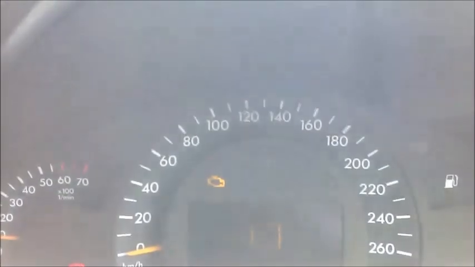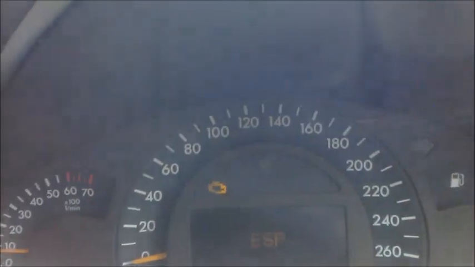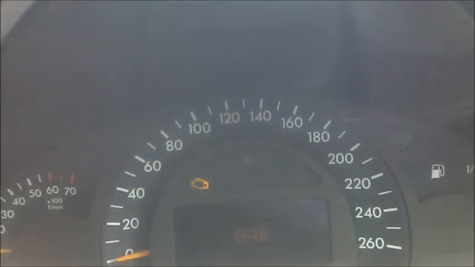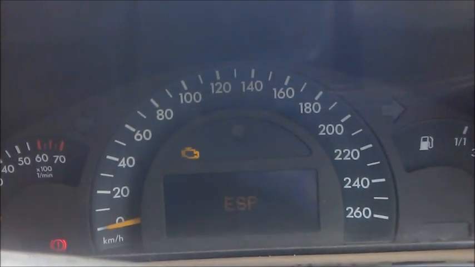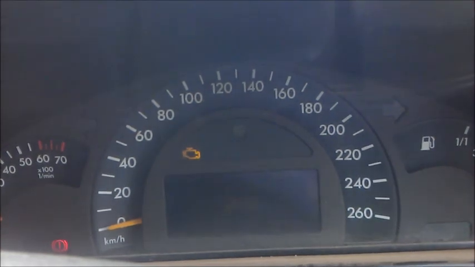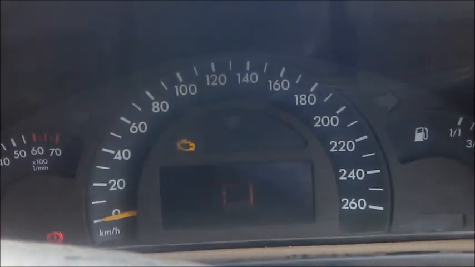So it has a check engine light on, and it keeps warning about ESP and brake assist. I hope you can see that. It's a bit dim. The instrument cluster, the screen is a bit dim.